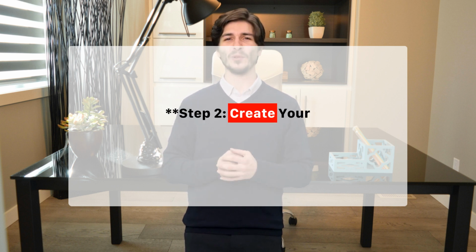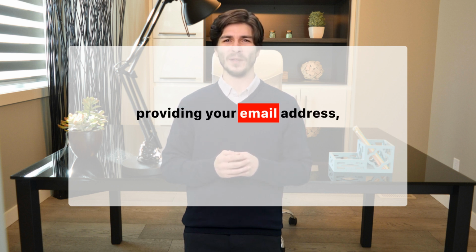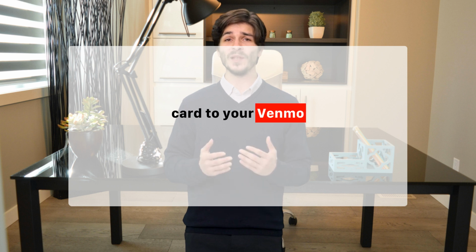Step 2. Create your account. Sign up for a Venmo account by providing your email address, creating a password, and verifying your identity. You may need to link your bank account, debit card, or credit card to your Venmo account for easy transactions.